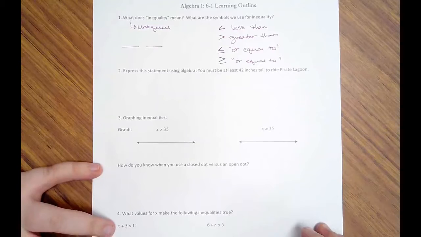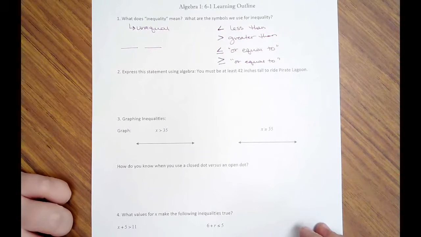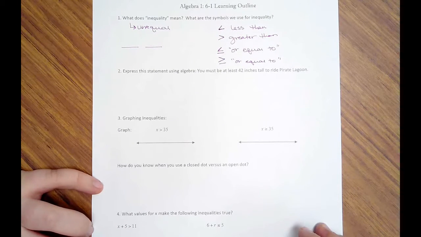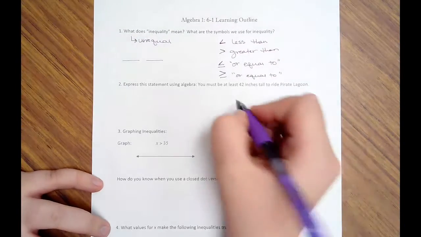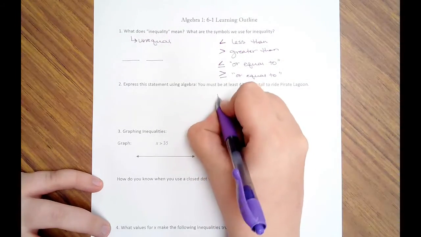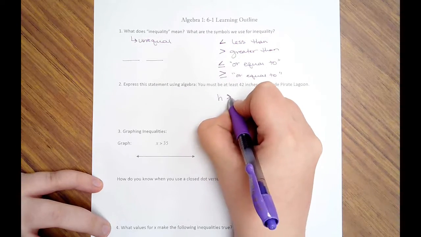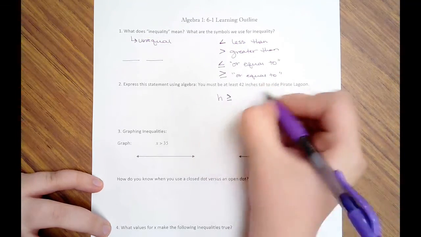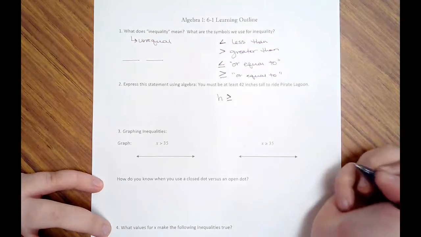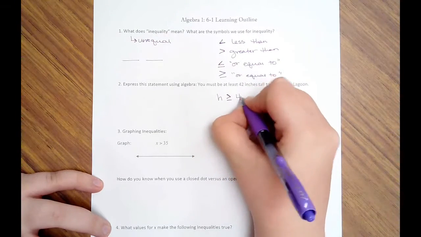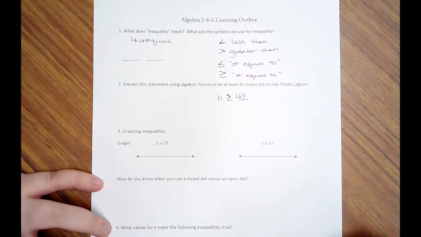So if I give you this statement, you must be at least 42 inches tall to ride Pirate Lagoon. Basically what that's saying is your height must be greater than or equal to, because at least means we can include 42 as well. Your height must be at least 42 inches tall.